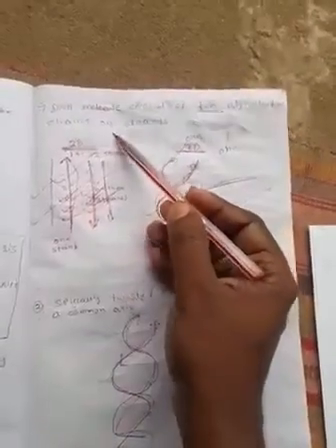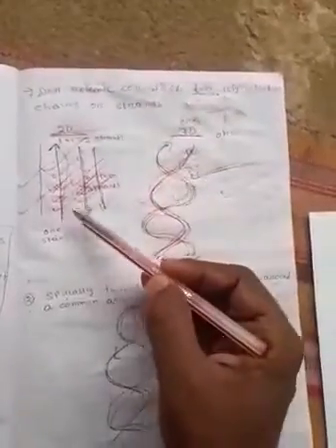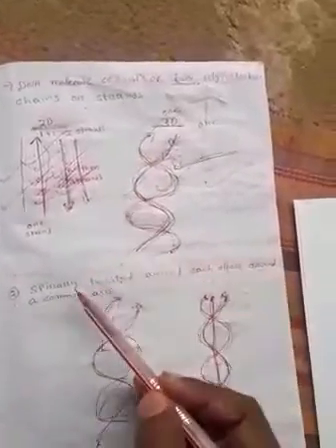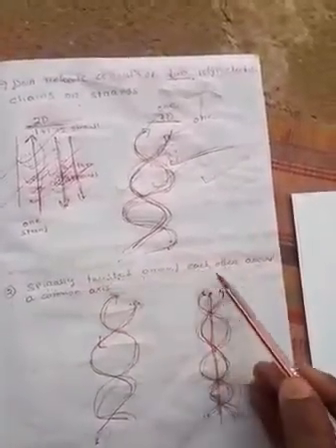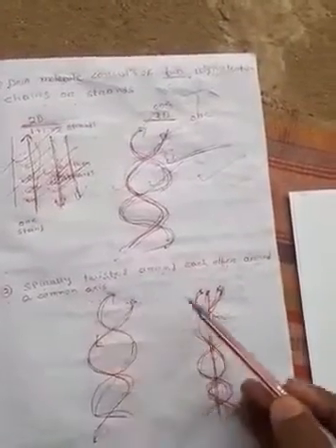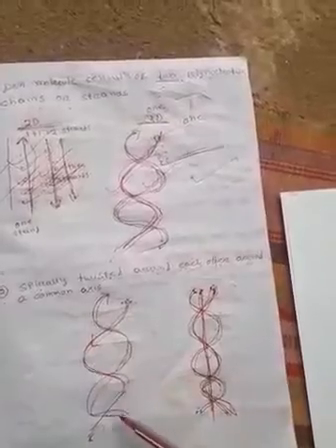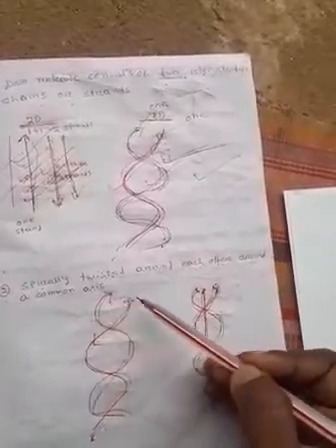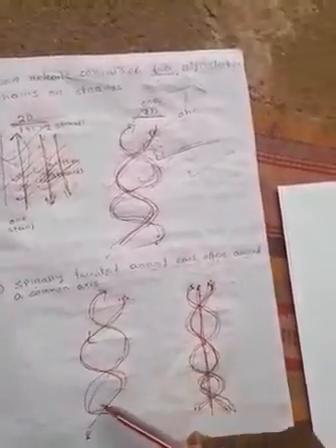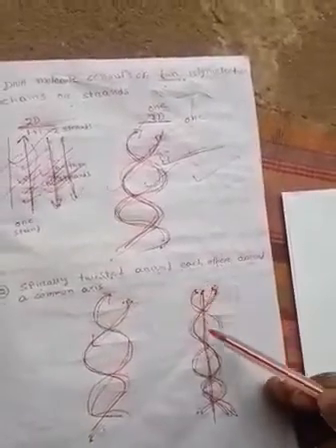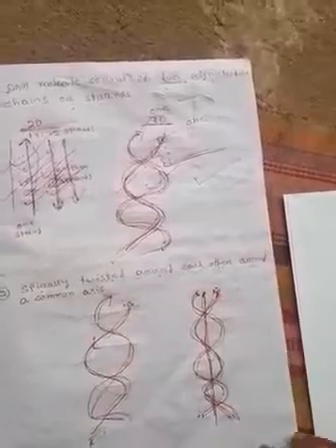The DNA molecule consists of two polynucleotide chains spirally twisted around each other on a common axis, like this. Like a spiral binding, it is spirally twisted. The two strands are spirally twisted around each other around a common axis.